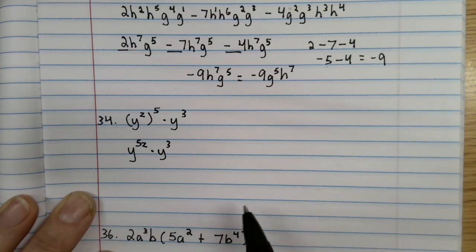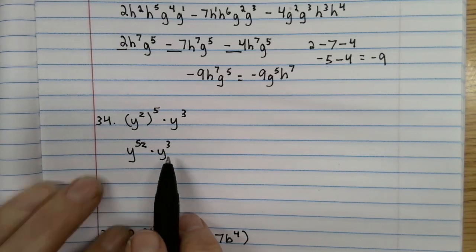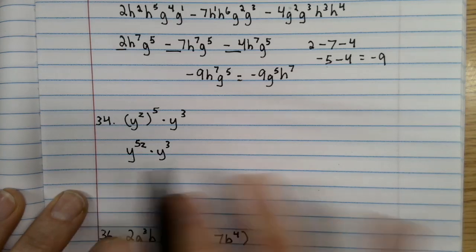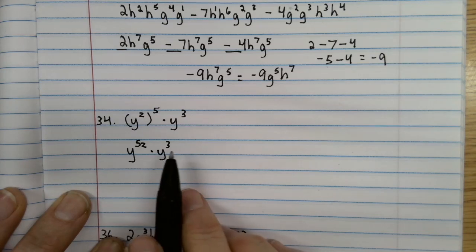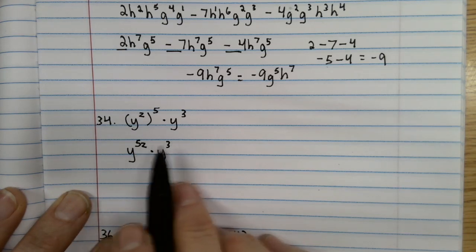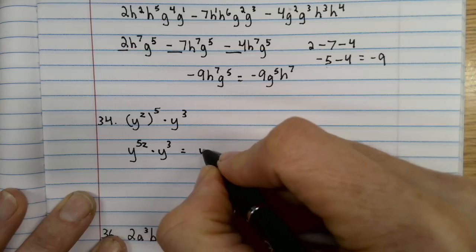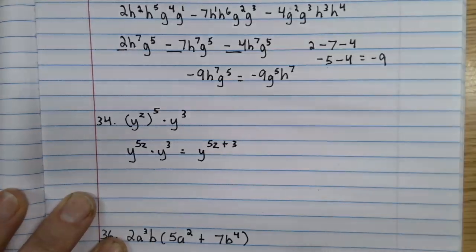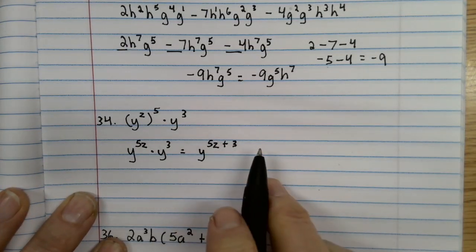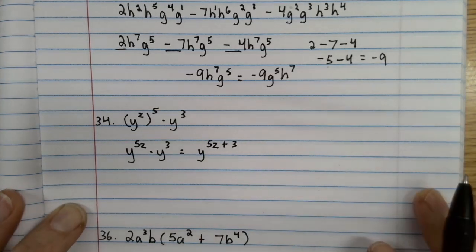Now here you want to be careful. These have the same base, they're both base y, but 5z and 3 are not like terms. A mistake that people make is they would multiply them and say, oh, it's 15z. No, you can't do that. Or they might add them and say it's 8z. No, you can't do that. They're not like terms. So what you have to do is say this is the same thing as y to the 5z plus 3. I can't really add them together because they're not like terms, so you just leave the answer like that, and then you're good.